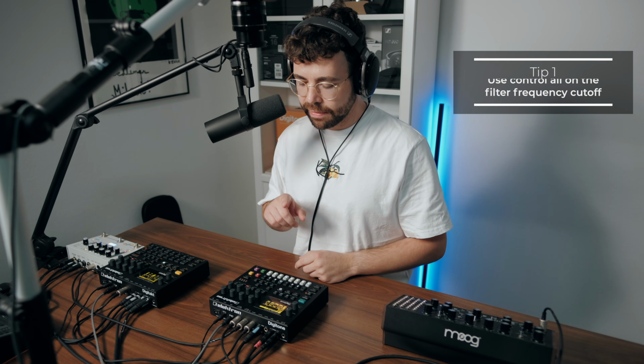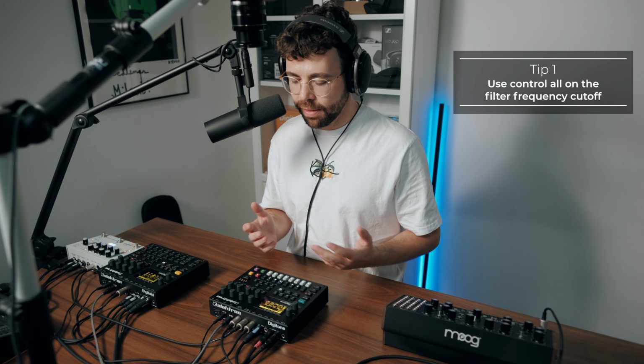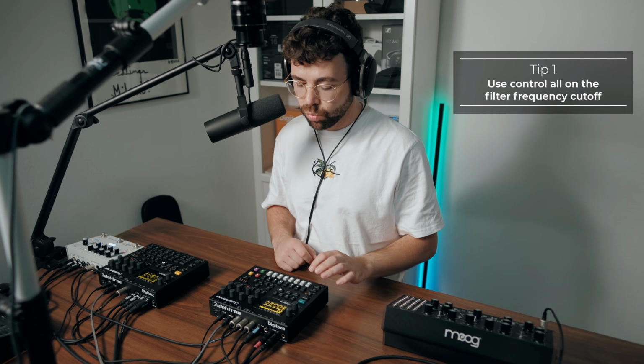So if you have these machines, try it out, and now have fun with the 5 tips on what to use control all on. Tip number 1 is to use it on the filter frequency cutoff. I think that's probably the most obvious one, but it's a very nice and very effective way to control the energy levels in your tracks.